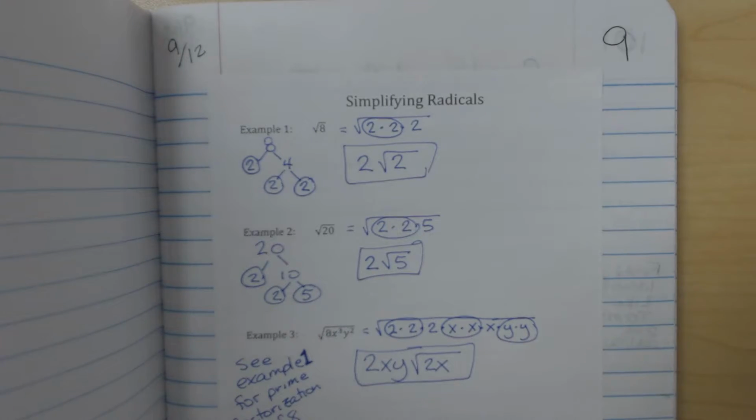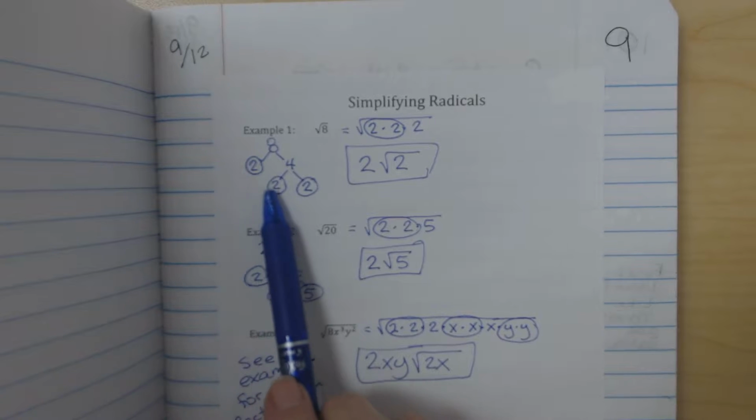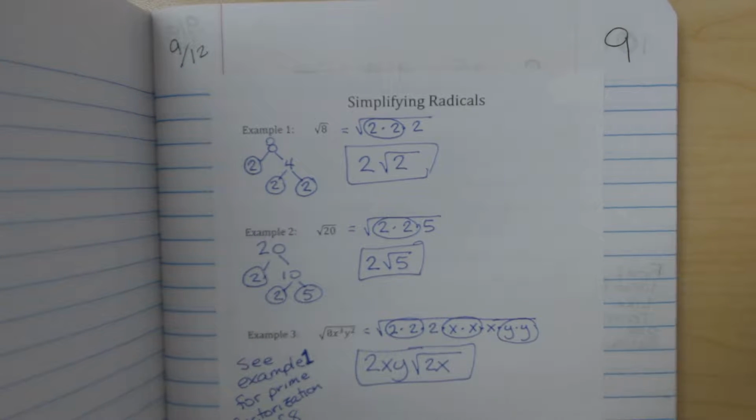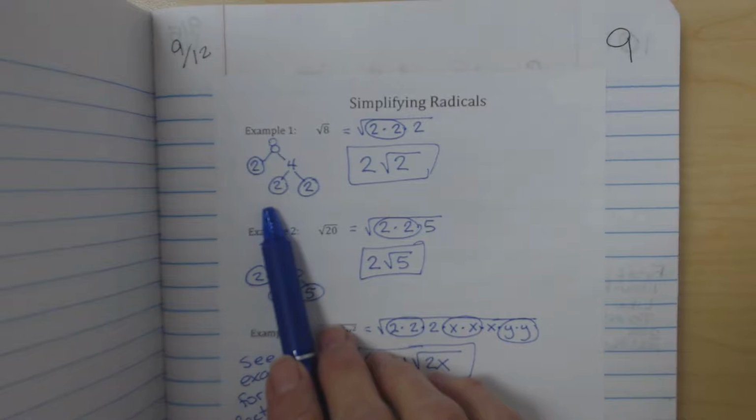In this video, we are looking at simplifying radicals. Basically, what we do is we have a radical like the square root of 8. We take the 8 off to the side and we find its prime factorization. You can use the factor tree method, or if you would like to look up the upside down birthday cake method, you could use that as well.